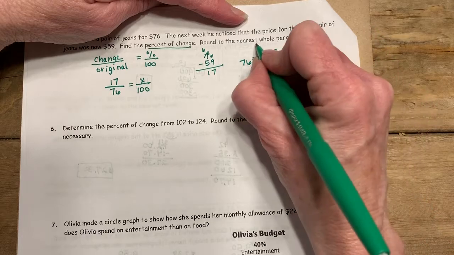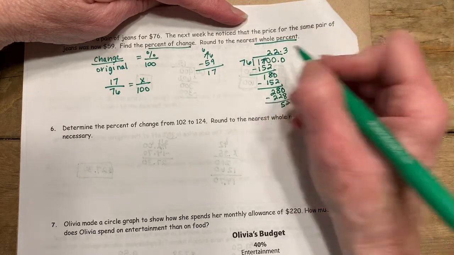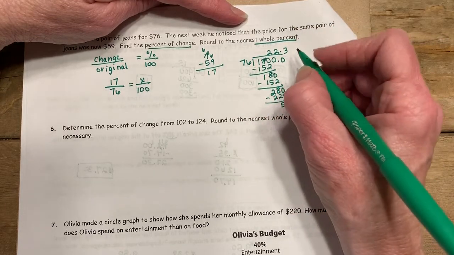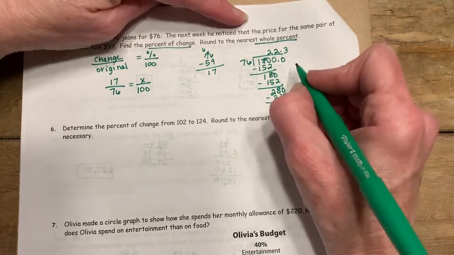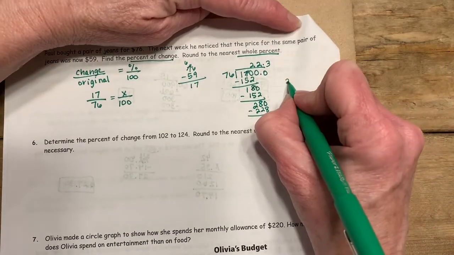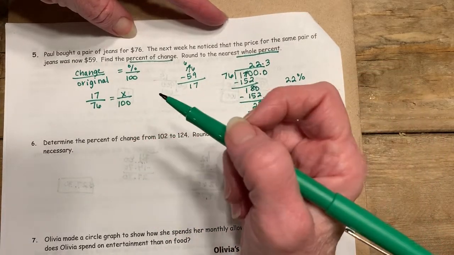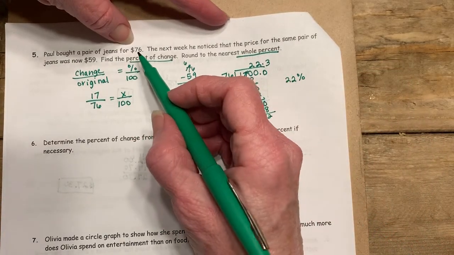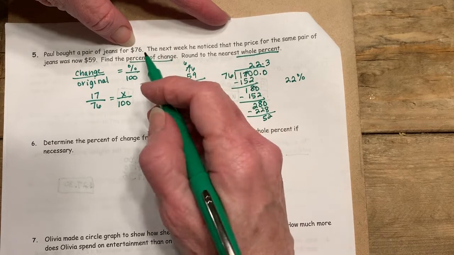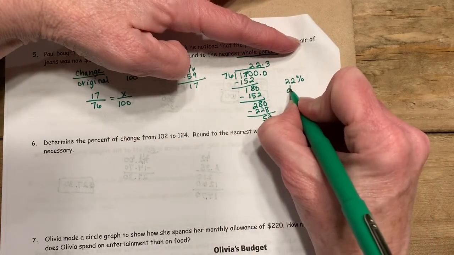Okay. And since I'm rounding to the nearest whole percent, that's enough to round. So 3 is not 5 or more, so this is going to round to 22%. And then I want to decide if it's an increase or decrease. So since the price went down, 76 to 59, this is a 22% decrease.